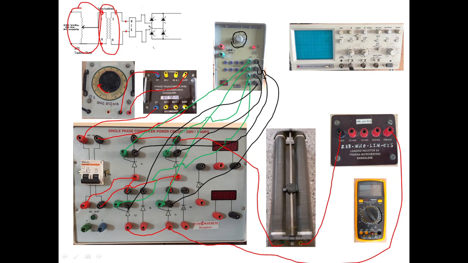Now how to measure the voltage? We have to measure the voltage across R and L. So I'll connect this voltage across this point, and I'll connect one more wire from this point. Again from the CRO the same thing. From the CRO you'll have two wires. One wire will be connected here and the other wire will be connected here, right, from the probe. So this will give you the readings for RL load.